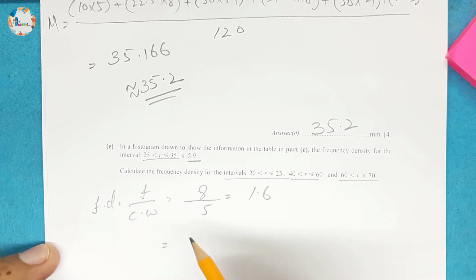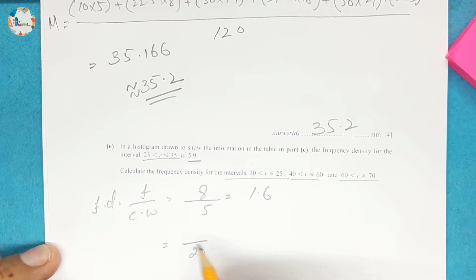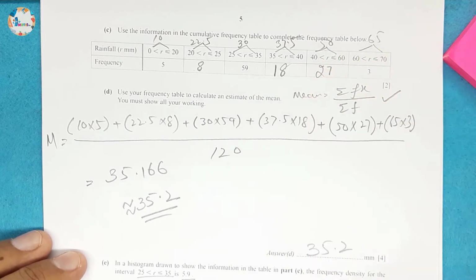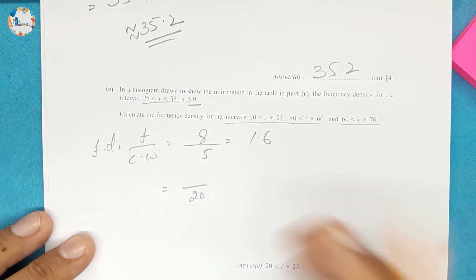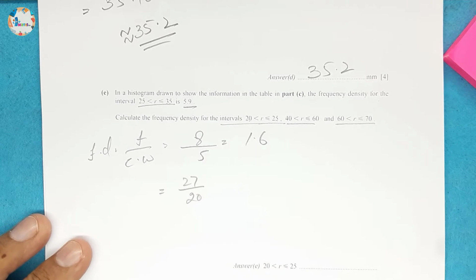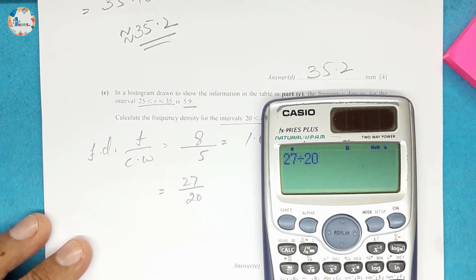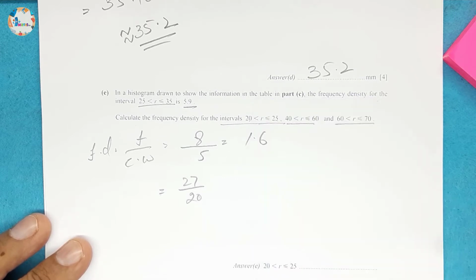And for the second one, 40 to 60, the class width is 20 and the frequency is 27. So we can write 27 over 20. 27 divided by 20 is equal to 1.35.